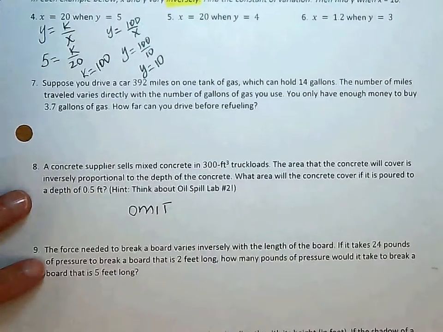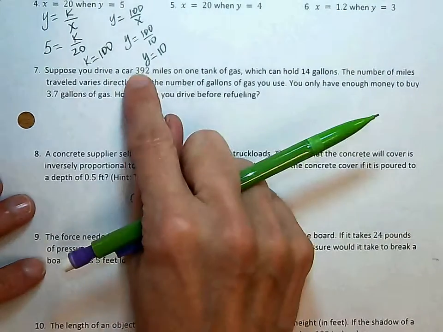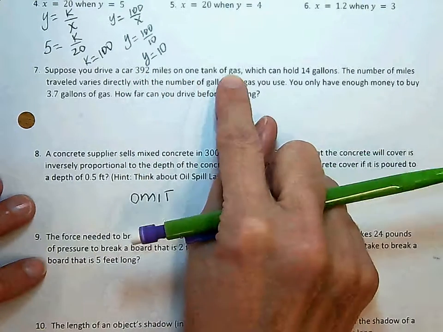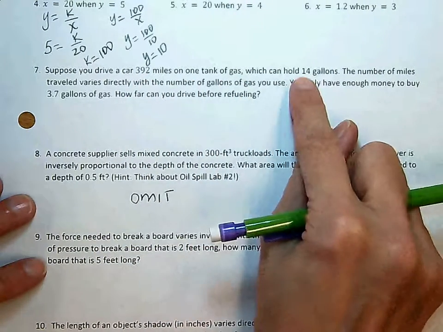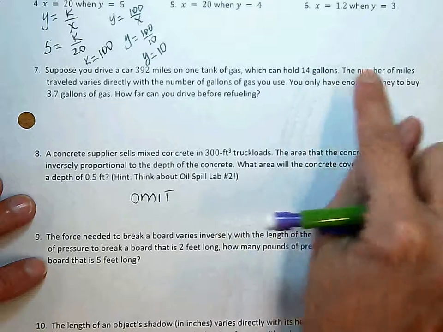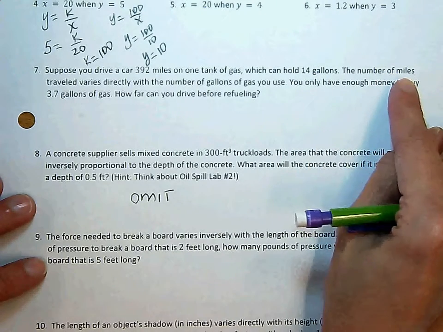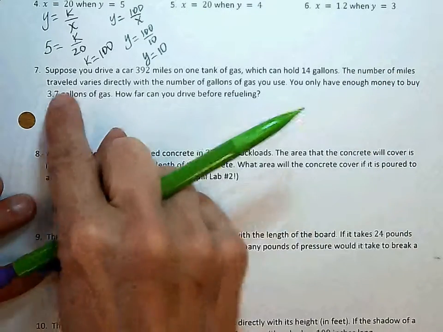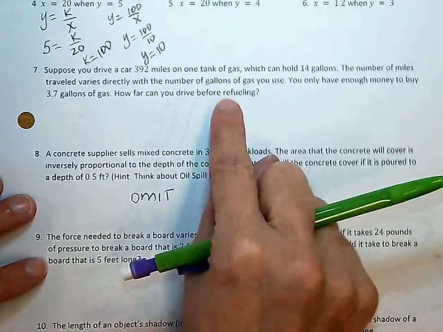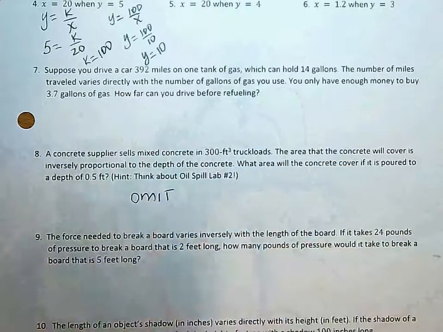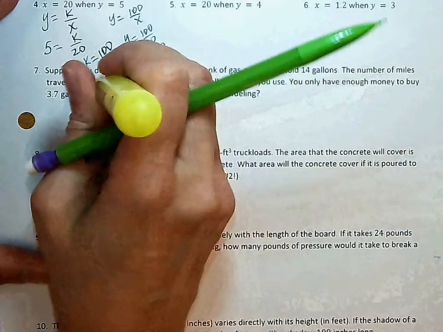Suppose you drive a car 392 miles on 1 tank of gas, which holds 14 gallons. Now here, you've got a couple things. Read it through all the way. The number of miles traveled varies directly with the number of gallons you used. Did you hear a smack there? Directly smacked you, right?